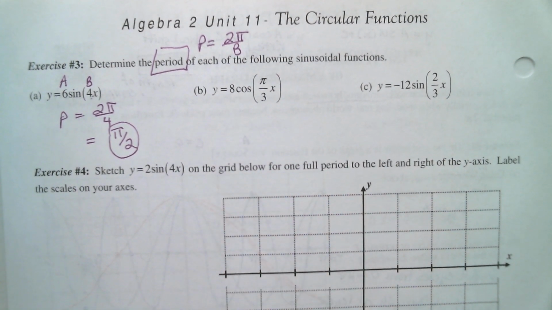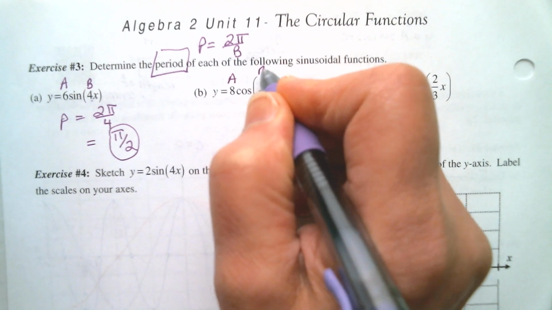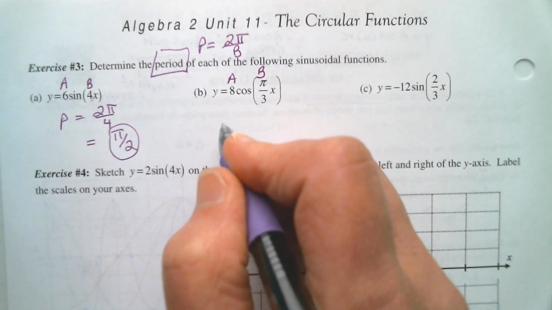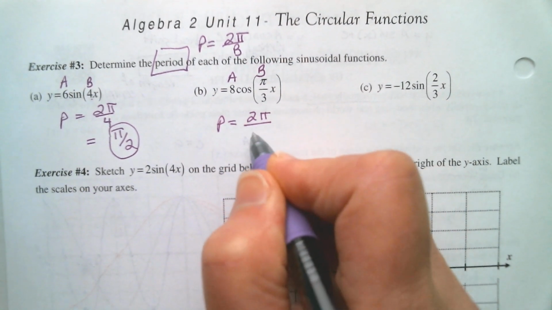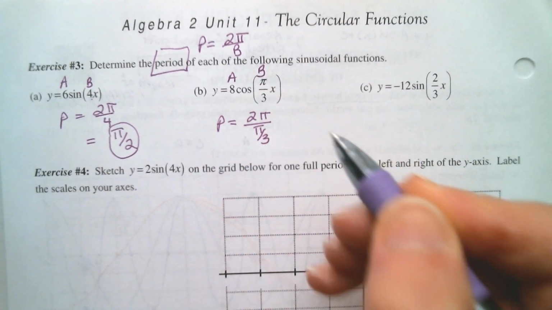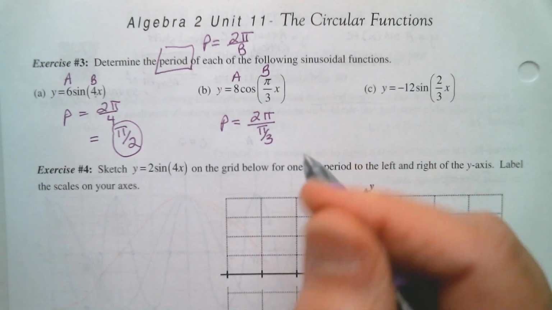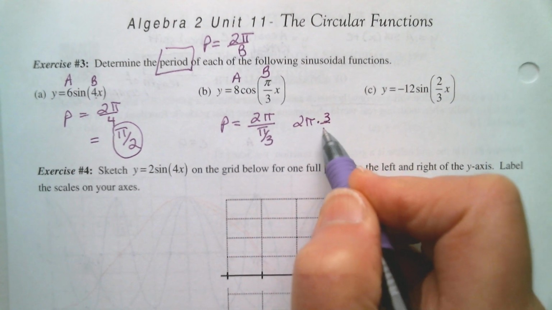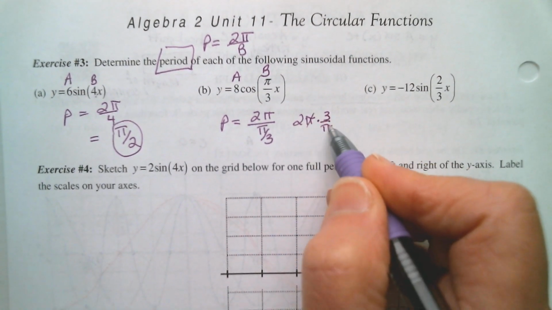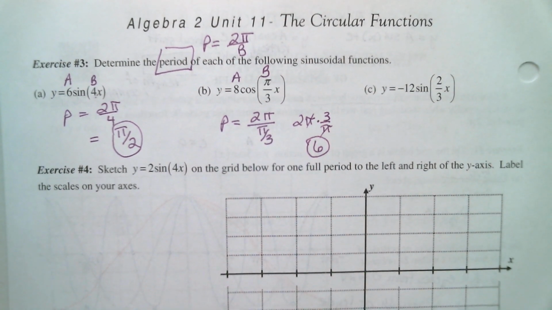Y equals 8 cosine pi over 3 x. This is A, this is B. The period is 2 pi divided by pi over 3. Dividing by the fraction pi over 3 is the same as multiplying by the reciprocal. 2 pi times 3 over pi. The pis divide out. The period is 6.